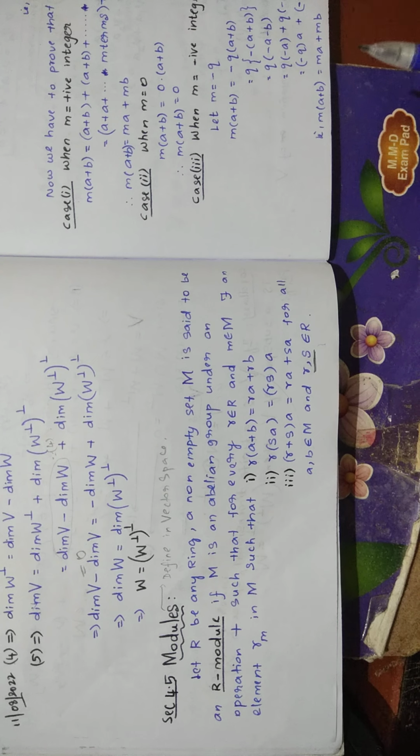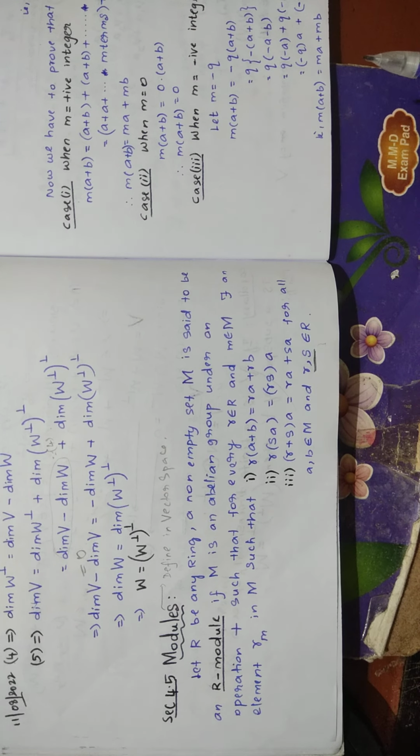So this is the last definition from unit 1 of advanced algebra.